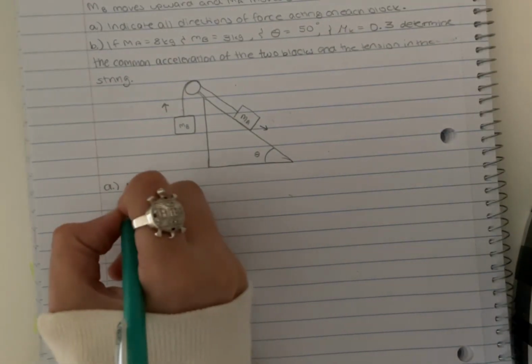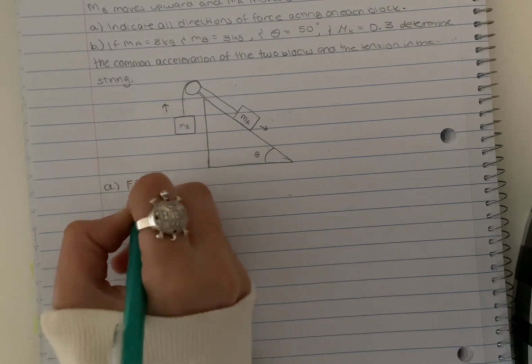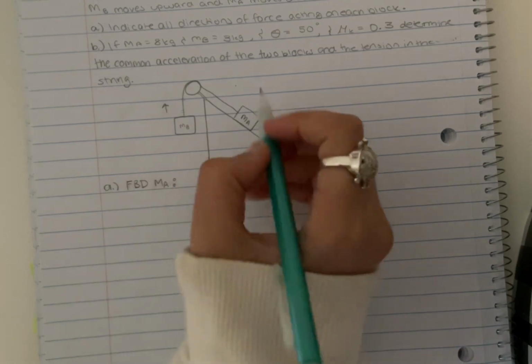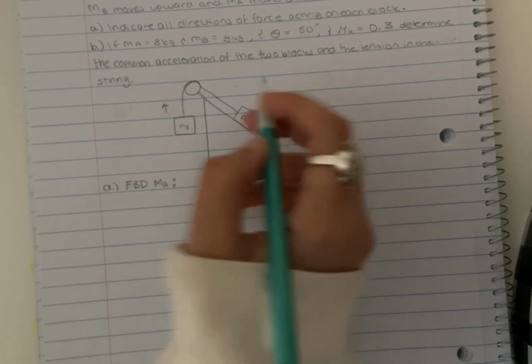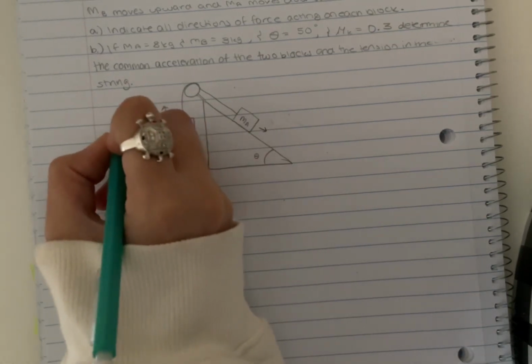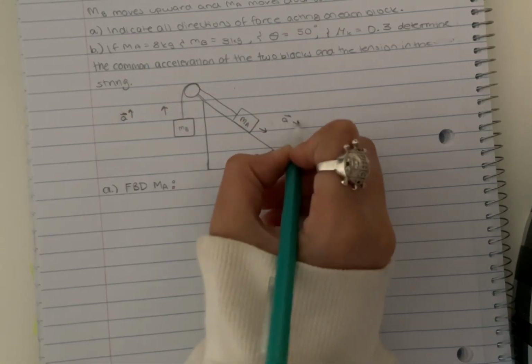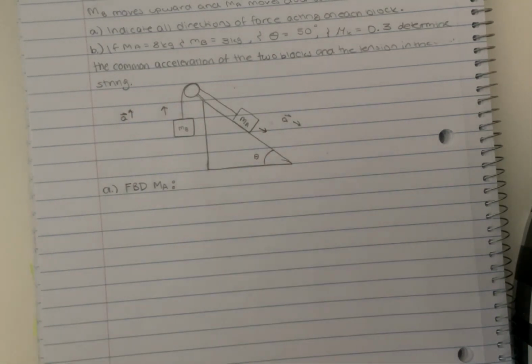So for part A, let's draw the free body diagram for mass A, acting on the block, which is this one. I'm just going to keep note that the acceleration's direction would be like this on the side.